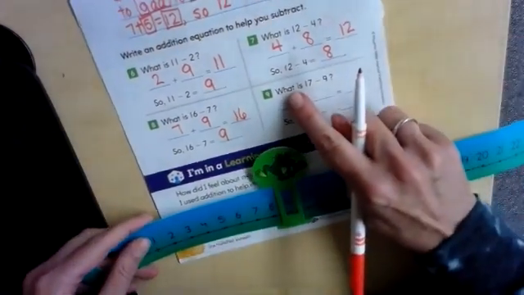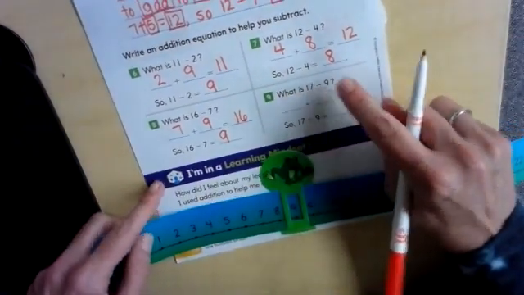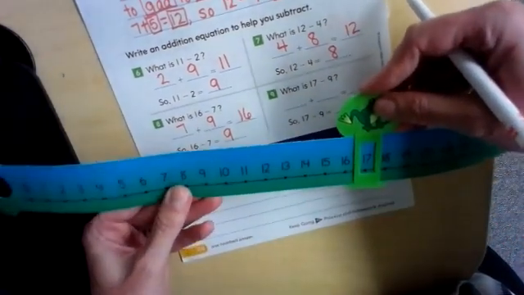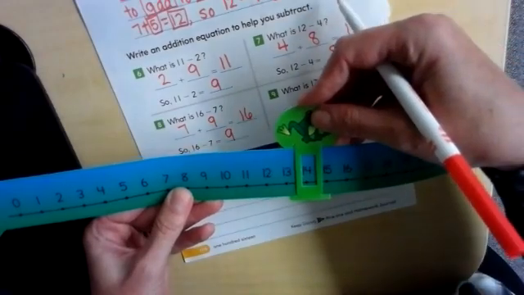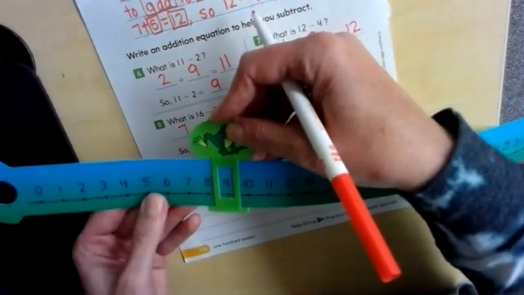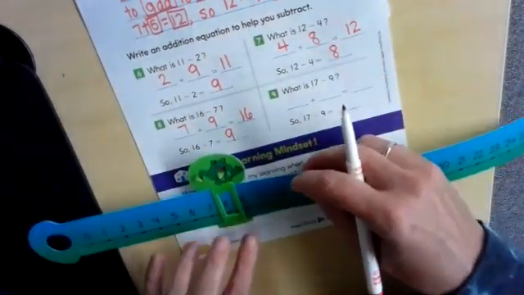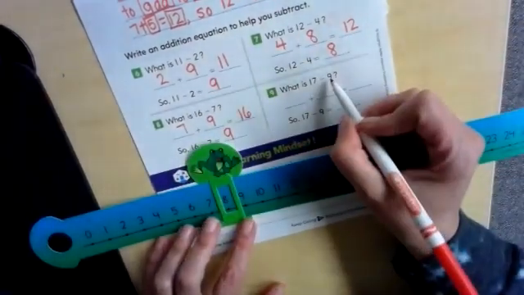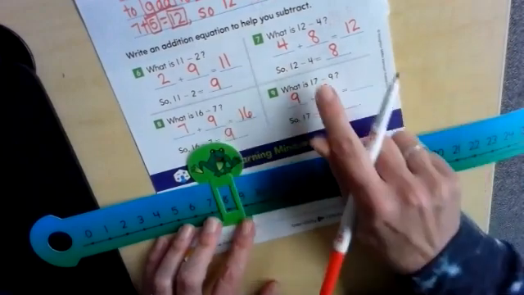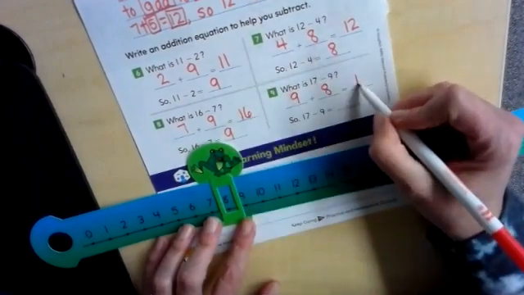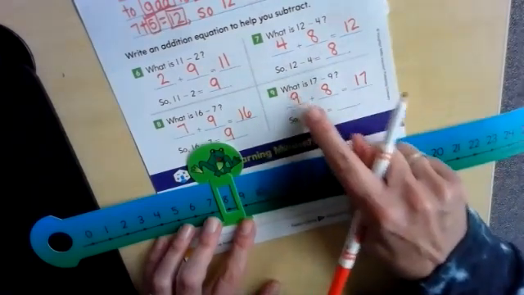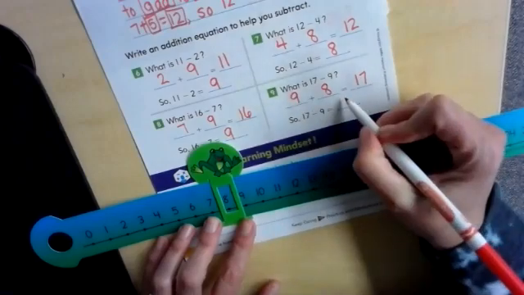All right, so this is what is 17 minus 9. We're going to take 17 and we're going to jump back 9. 1, 2, 3, 4, 5, 6, 7, 8, 9. We landed on the 8. So now I know if I take this 9 and I add 8, it's going to equal the big 17. So now I know that 17 minus 9 is going to equal 8.